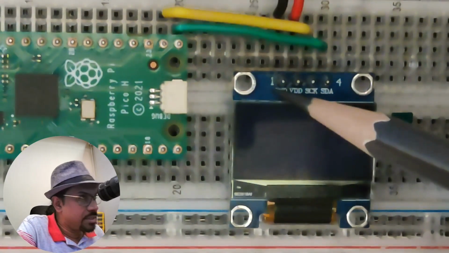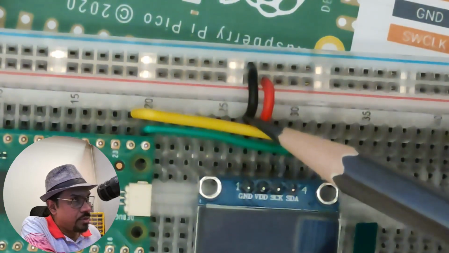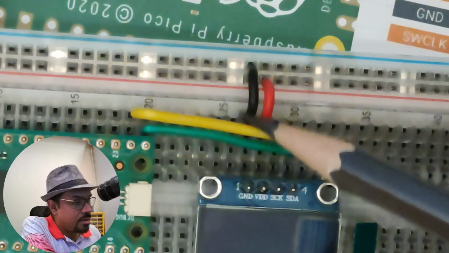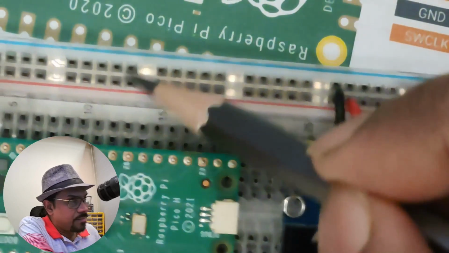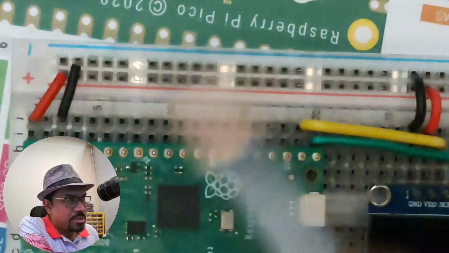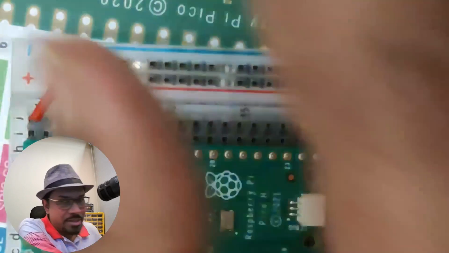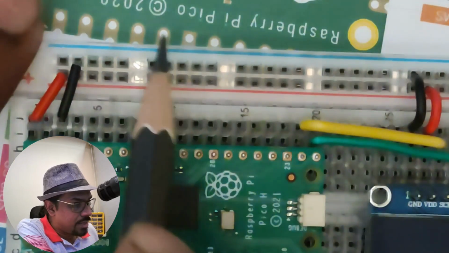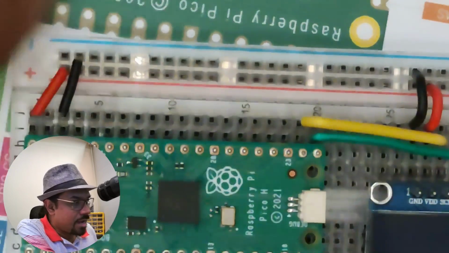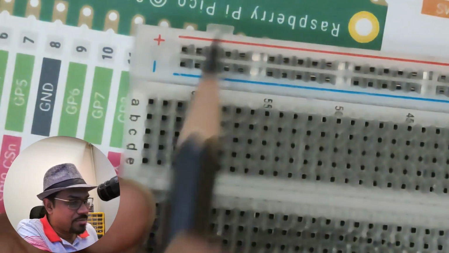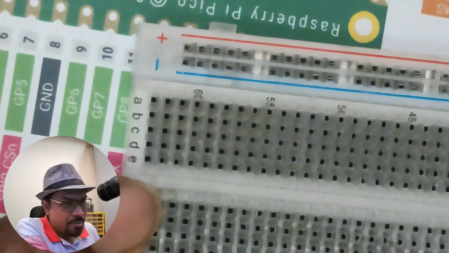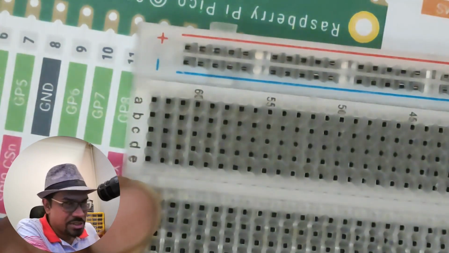The ground pin, obviously, you can see the ground pin in here. On the top, you can see a black wire connects to a negative rail. This particular breadboard I've put in the reverse side, so the negative rail comes on top and the positive on this side. Ideally, the positive comes on top and negative below. I'm not going to be using the breadboard power supply, so that's okay.